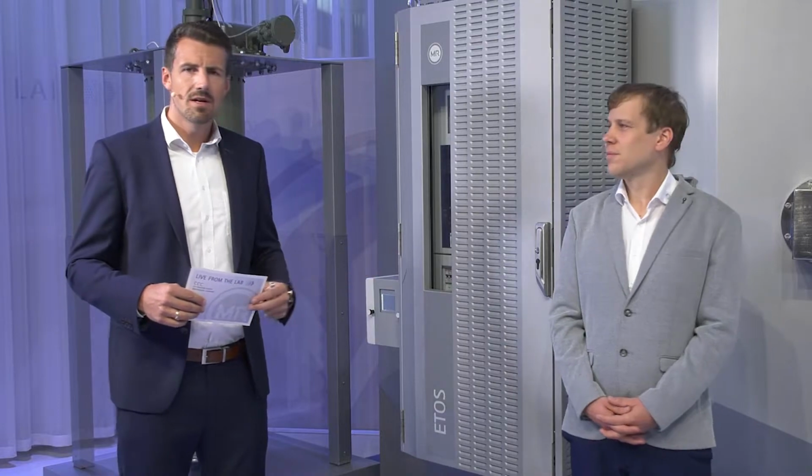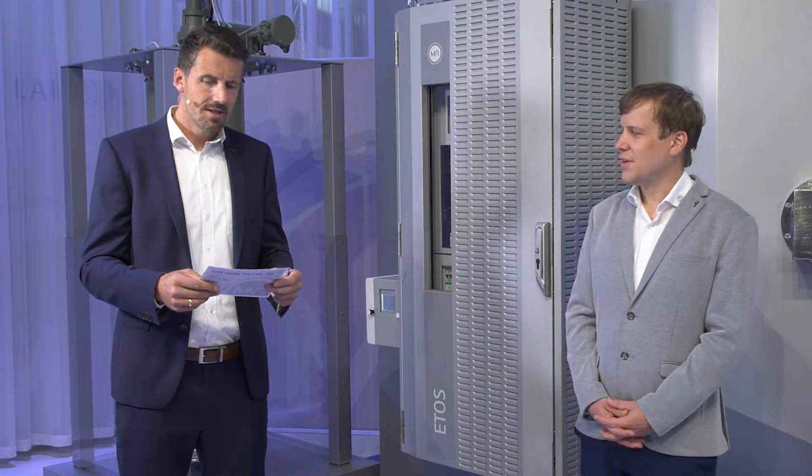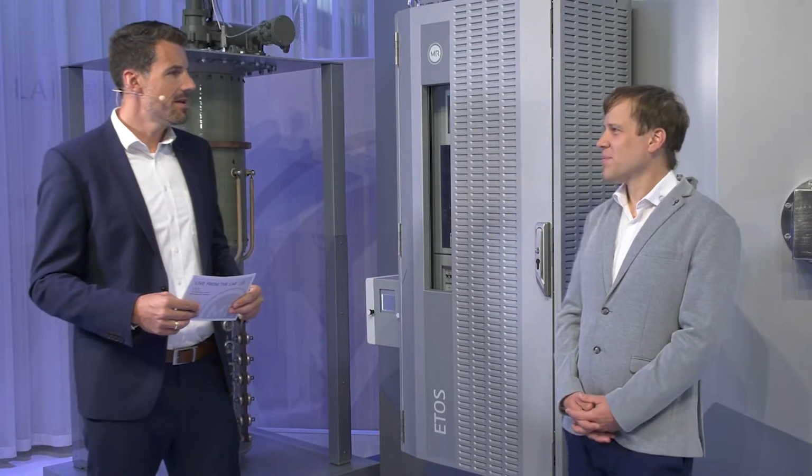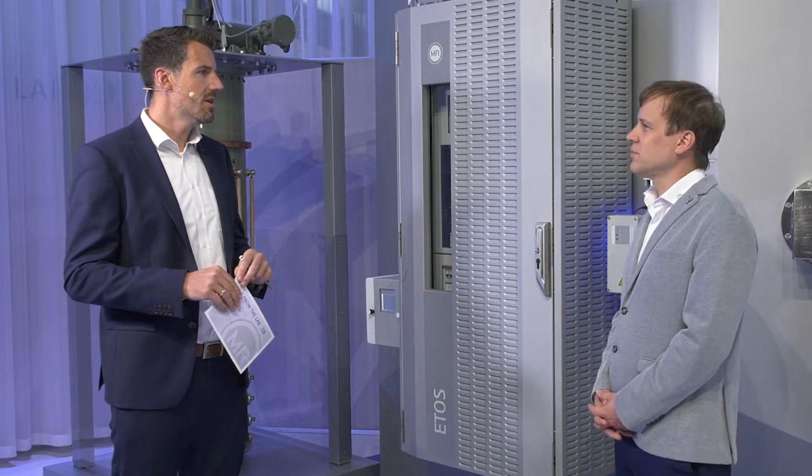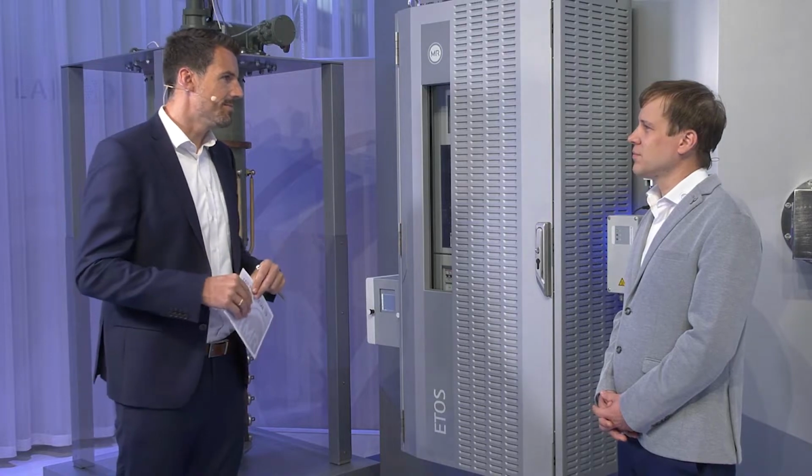So, ladies and gentlemen, we are here now in front of our ETOS system to talk about function packages which are possible with ETOS in terms of controlling power transformers and monitoring power transformers. For that reason, I brought Peter with me. Hi, Peter. Hi. So, Peter, kindly inform us which function packages are available with the ETOS system.